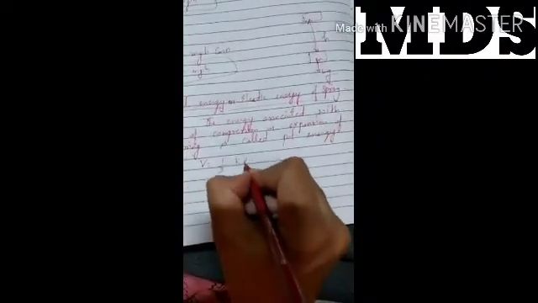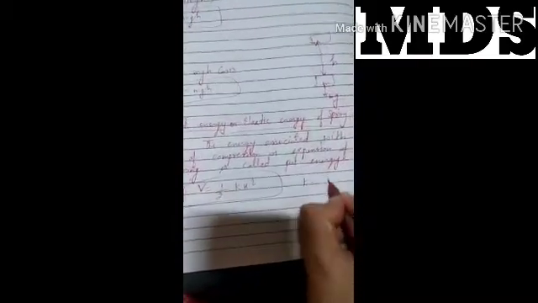Then we can write V equal to half kx square. This is our potential energy, where k is the spring constant and x is the displacement of the spring.